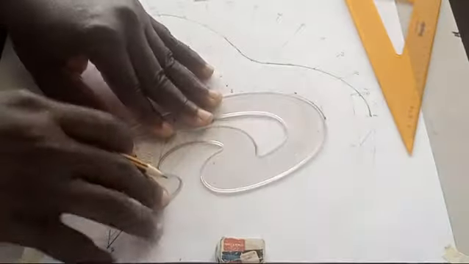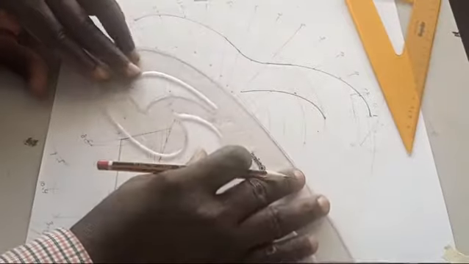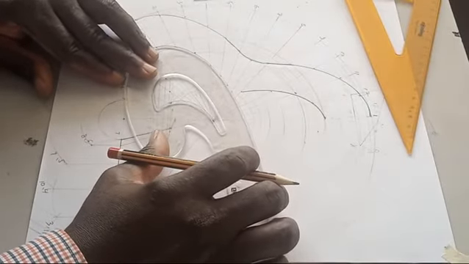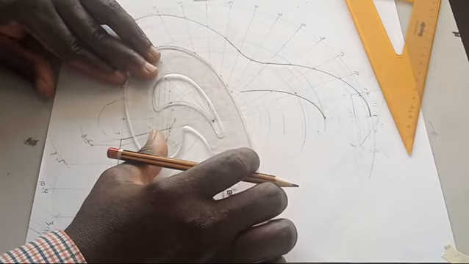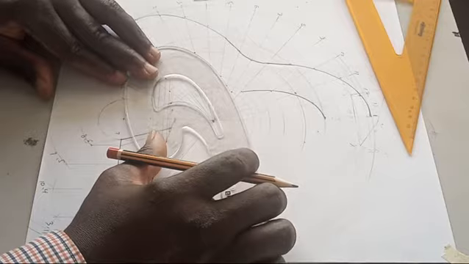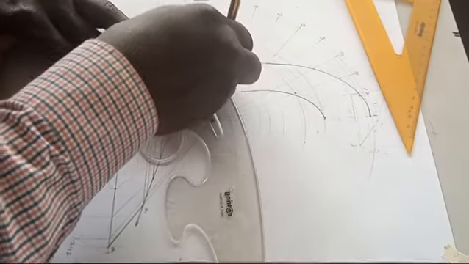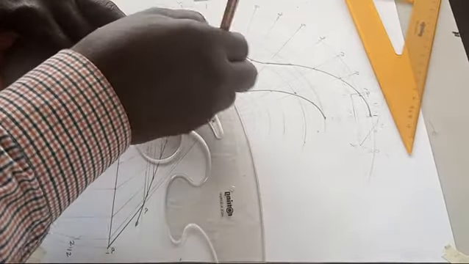You can make this point. That shows that there's a little error somewhere in terms of the transfer of the lines. But that doesn't mean what you have done is wrong. You just continue. You can see that this other side is perfect. It touches all the points. So you can now come to this point.